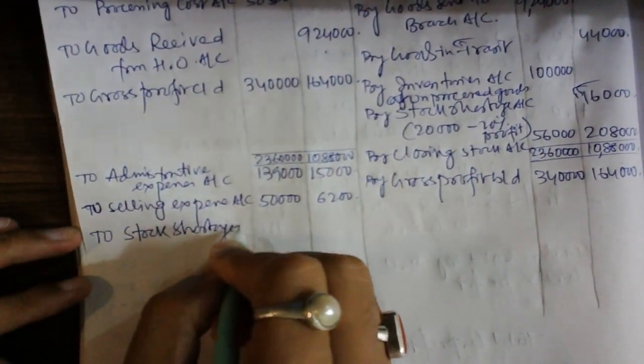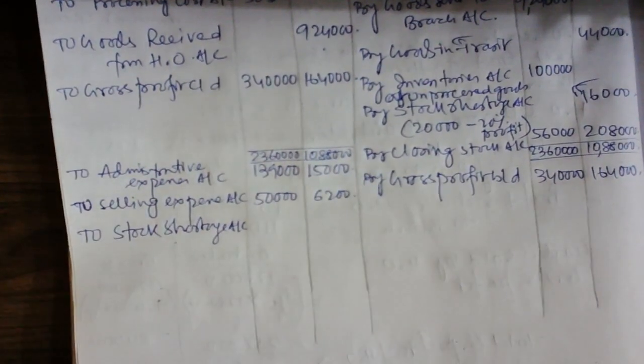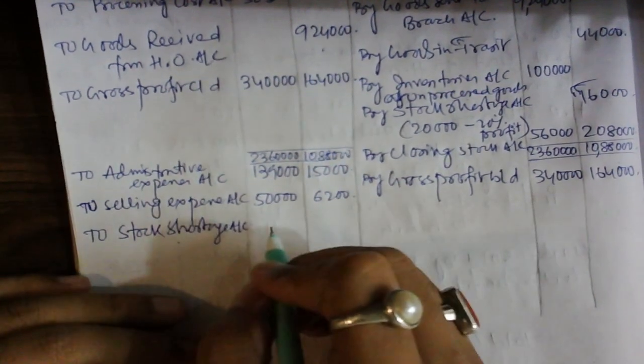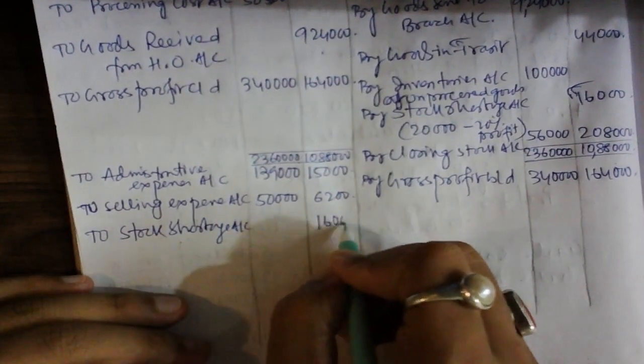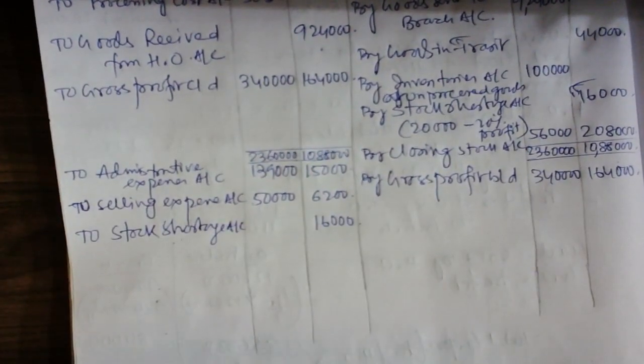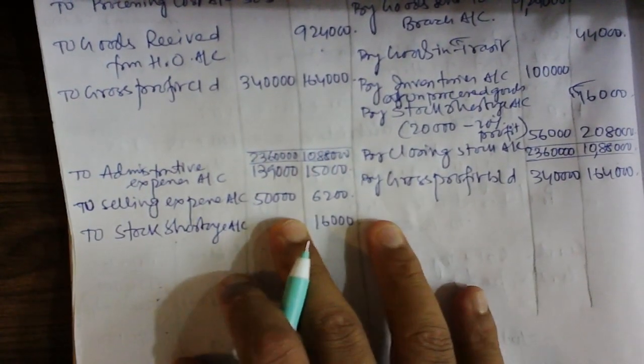When the abnormal loss happens, the first journal is abnormal loss account debit to trading, and when it is the final loss with no insurance claim received, the loss will be transferred to the profit and loss account. So stock shortage will be 16,000 here. Done.